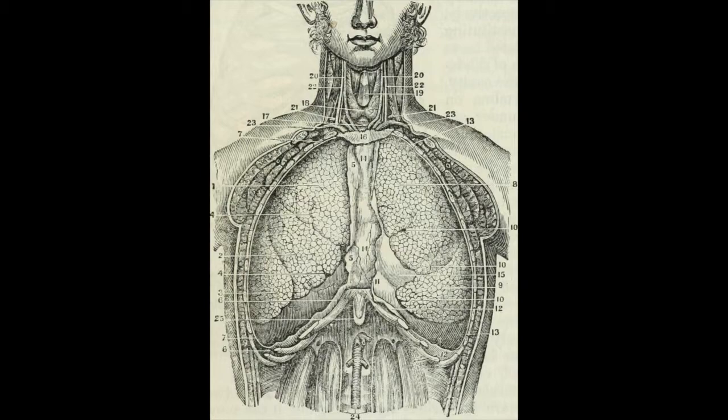The parietal pleura lines the thoracic wall. The visceral pleura covers the surface of the lungs. Take long, deep, relaxed breaths.